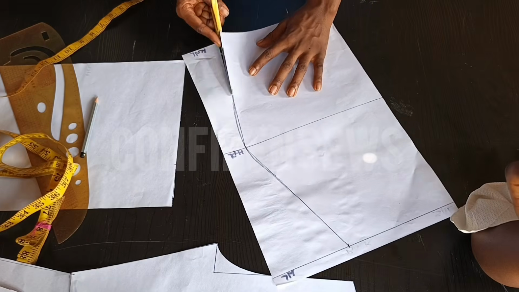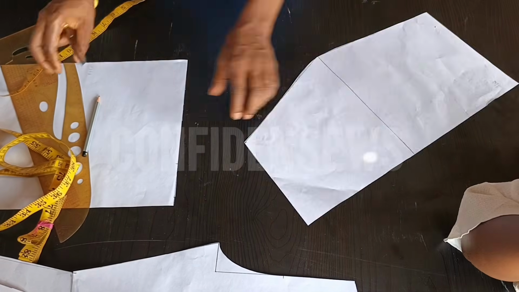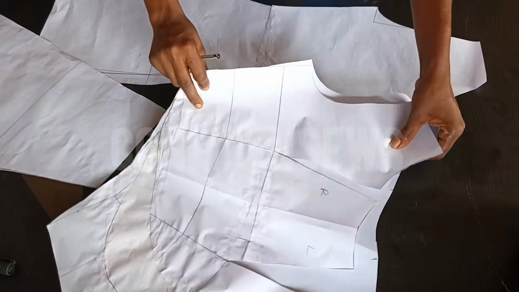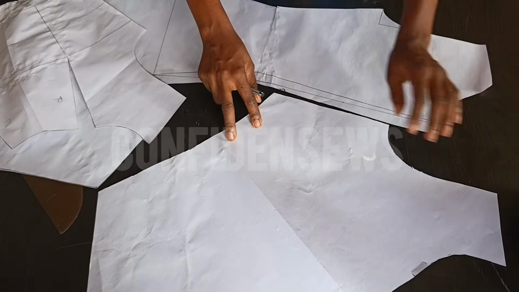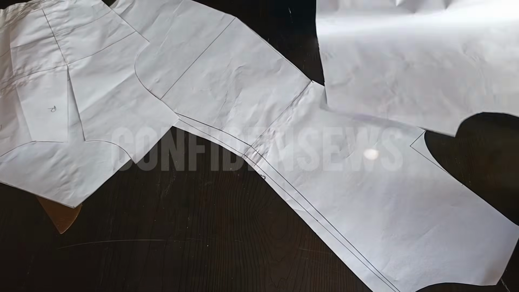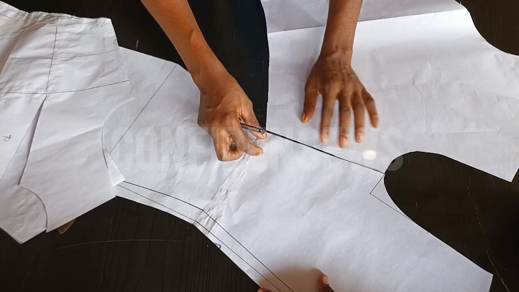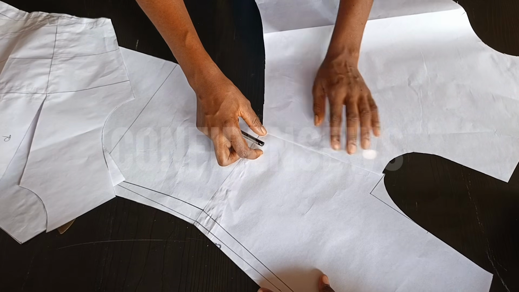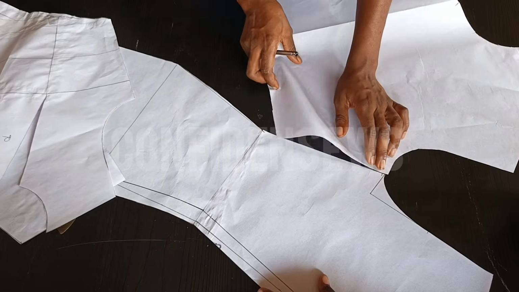Then you simply go ahead and cut it out, and it's looking like this. The next thing we'll be doing now is to match up the side front and the side back like we usually do. Just go ahead and match it up from the waistline upwards. Because there is no waist seam on the back is not an excuse for you not to match up your pattern before transferring to the fabric.